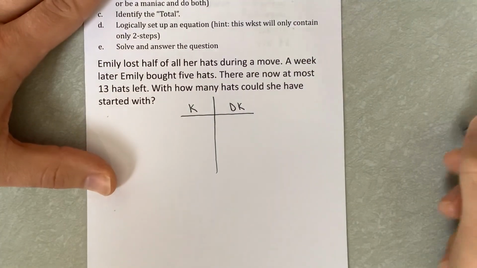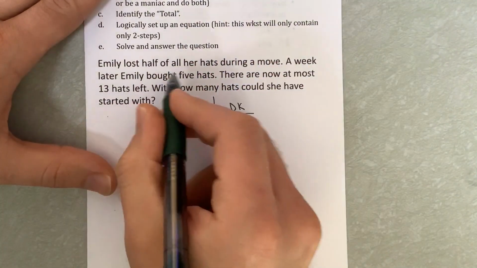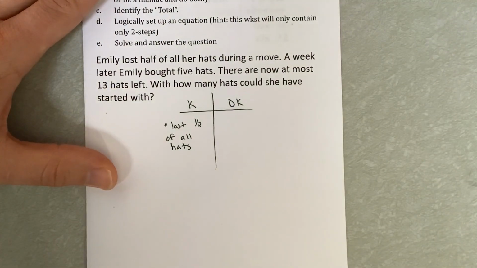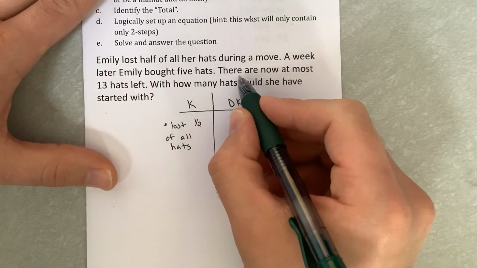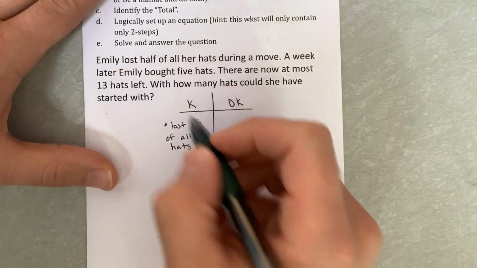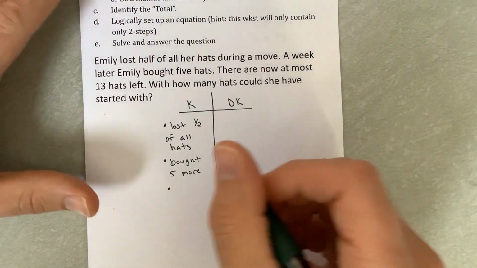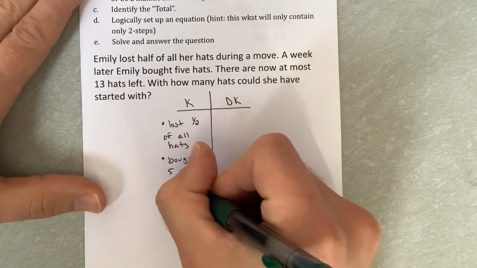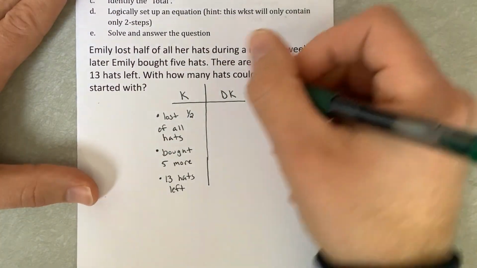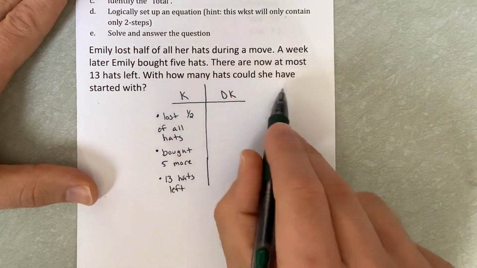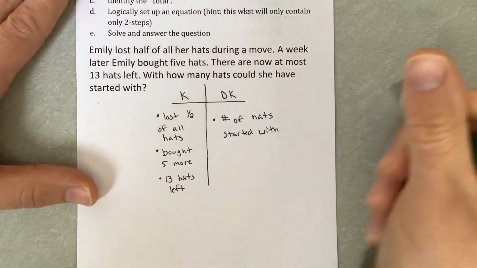Okay, things we know. So Emily, she lost half of all of her hats. A week later, she bought 5 more. There are now at most 13 hats. So she had 13 hats left. And the thing we don't know is how many hats, which is the last question right here: with how many hats could she have started? We have no clue.